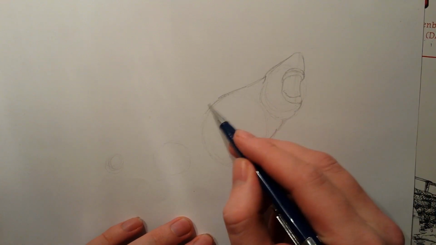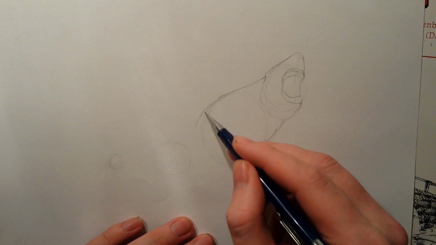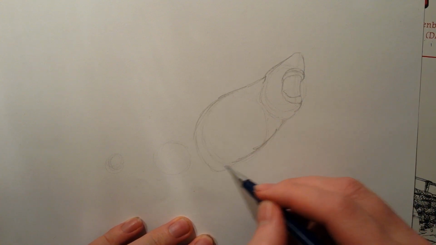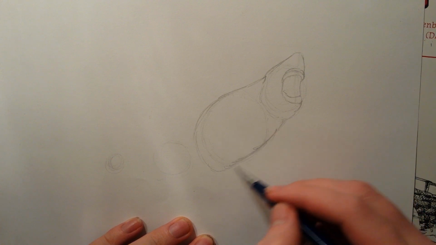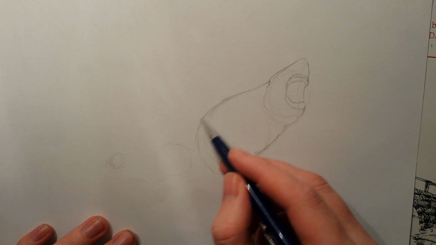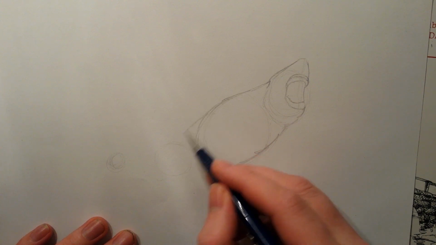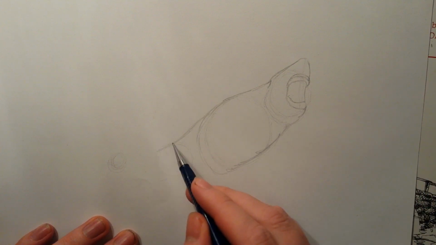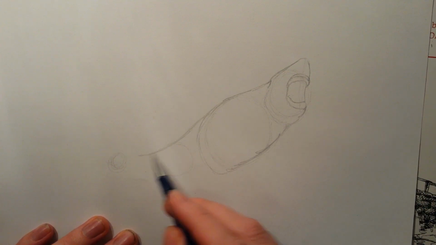And then we have a big fat, this is his belly, this part, and then his back goes up to this part, and it goes into the tail.